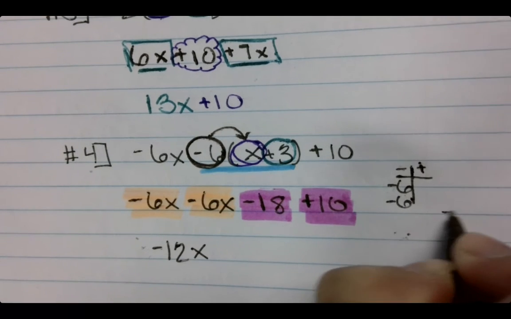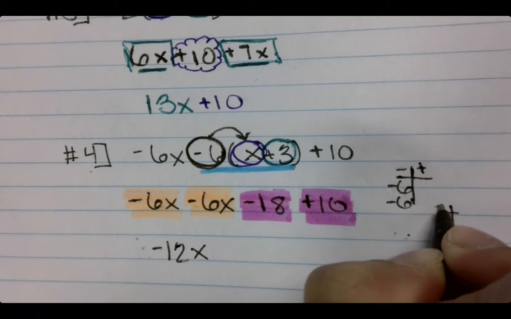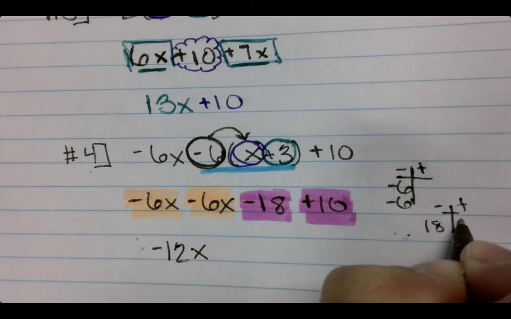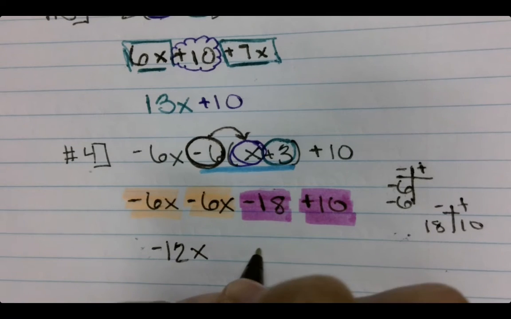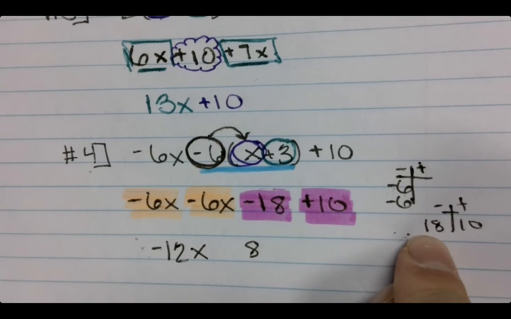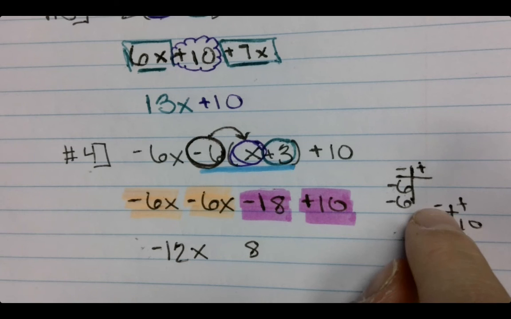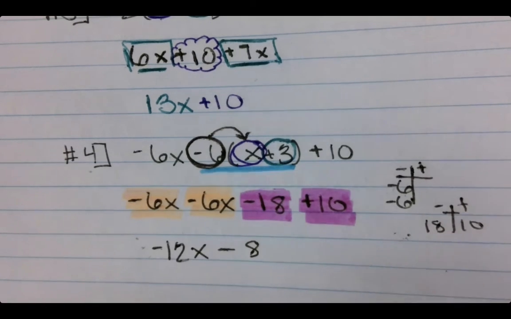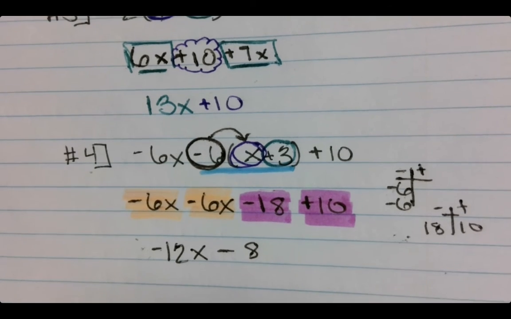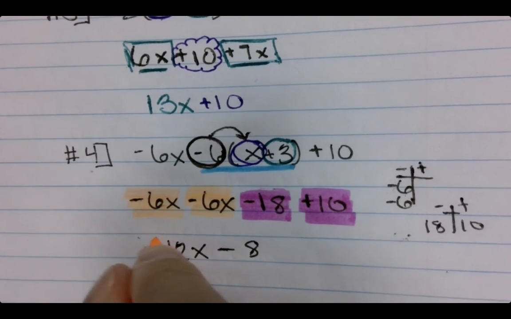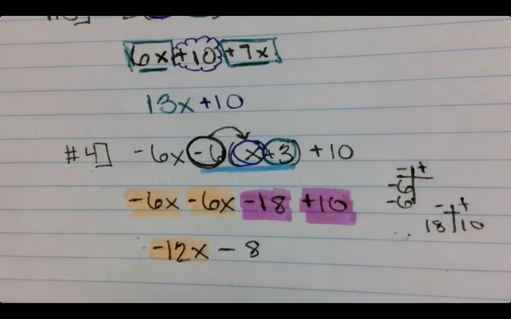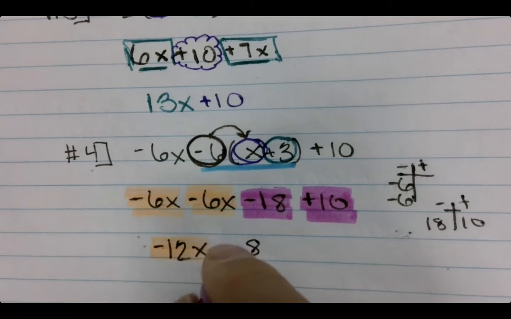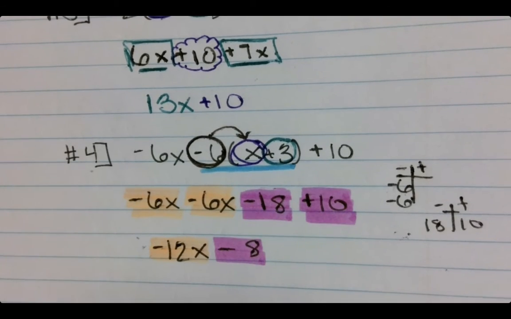And then if I do the same thing, I have 18 on one side, 10 on the other. When they're on different sides, that means I subtract. So this would be 8. 18 is bigger than 10, so I'm going to keep that sign, which is a minus. So then I have my final answer. So I have my -12x, which came from these two, and my -8, which came from these two.